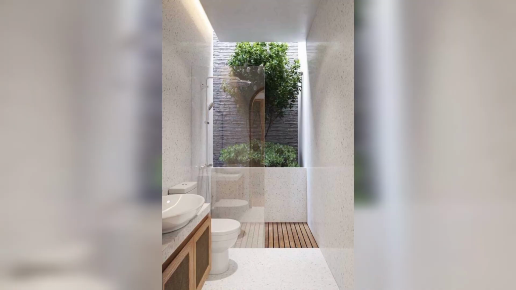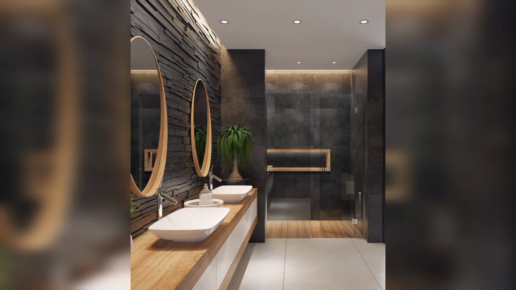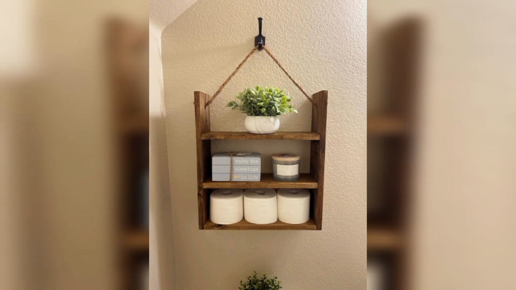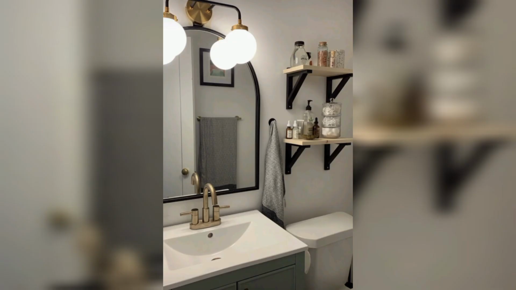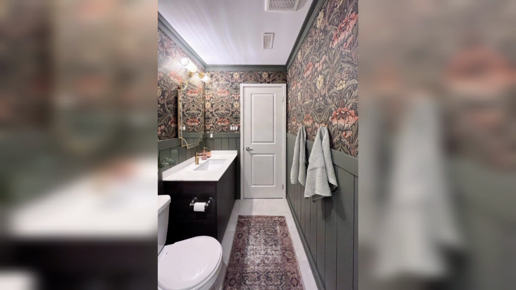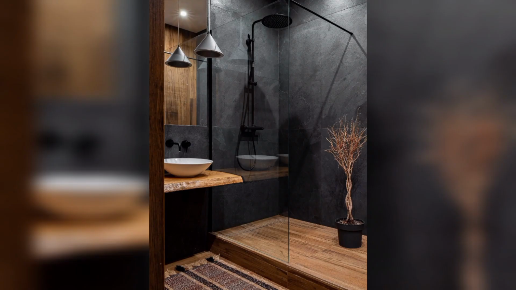However, a well thought out accent wall can transform a compact bathroom from a functional space into a stylish and inviting oasis.